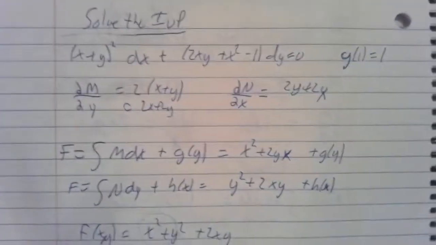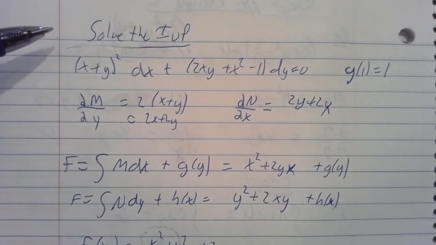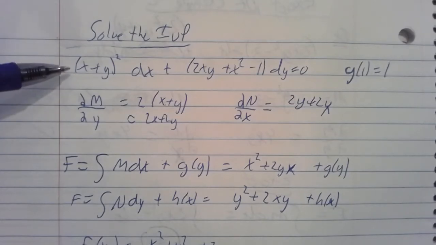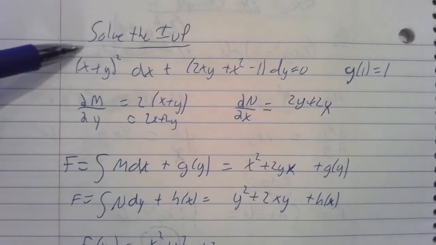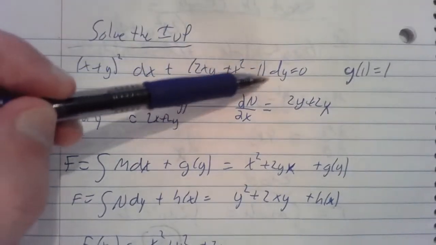Okay, one more. We've got this, it turns out to be an exact dE. Probably could have guessed that. We're going to use it to solve an initial value problem. So here's my dE. Here's M in front. Here's N in front of the dy.